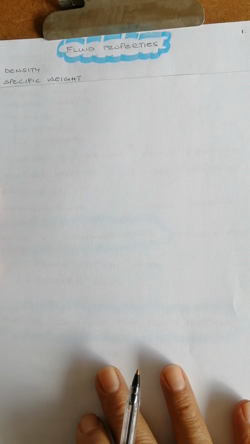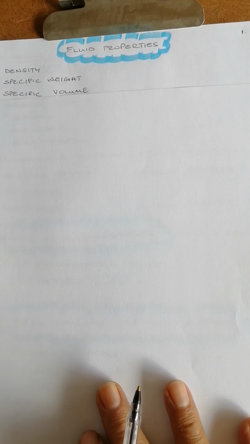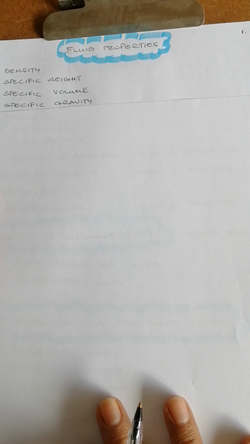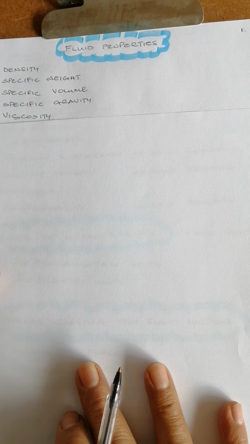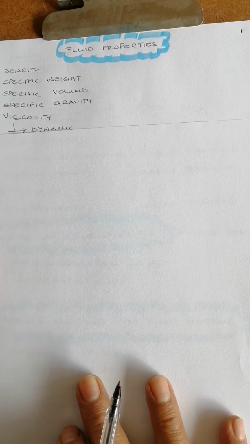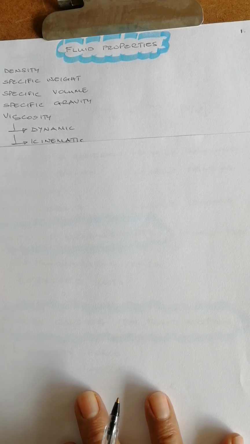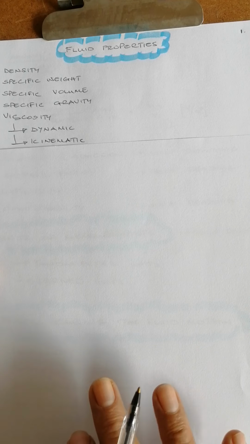Today we will be summarizing fluid properties on the notes that I had sent you. So if we go into fluid properties, there are different properties that we need to take charge of. The first one would be your density. Second one would be your specific weight, specific volume, specific gravity, viscosity, which is also then subdivided into two: your dynamic viscosity and your kinematic viscosity.